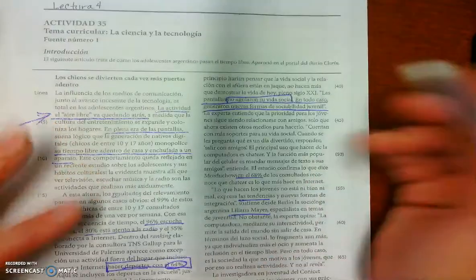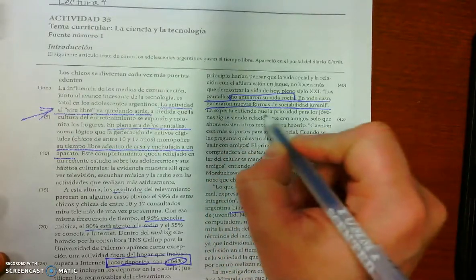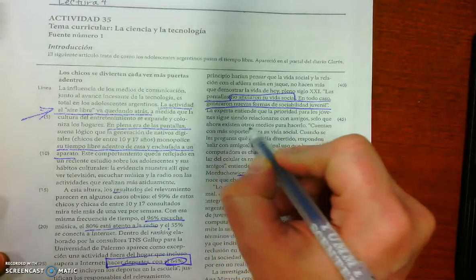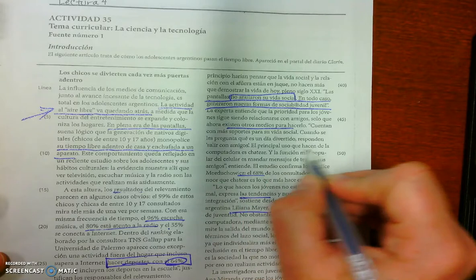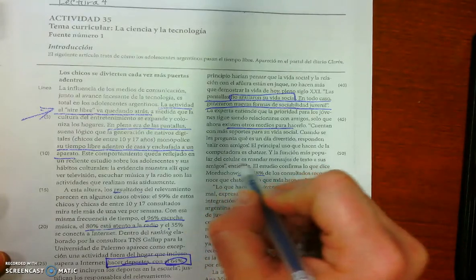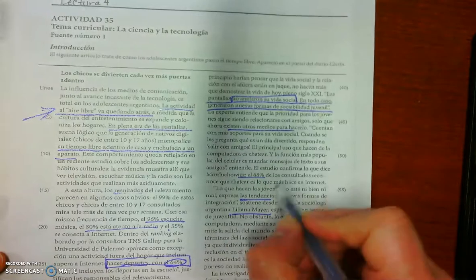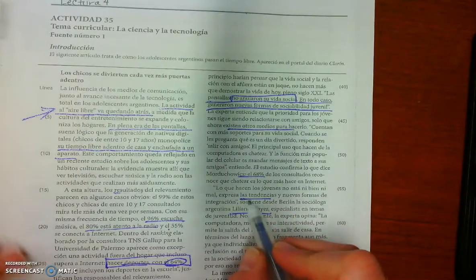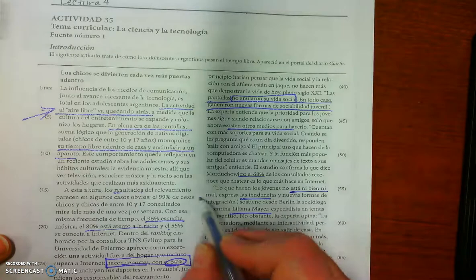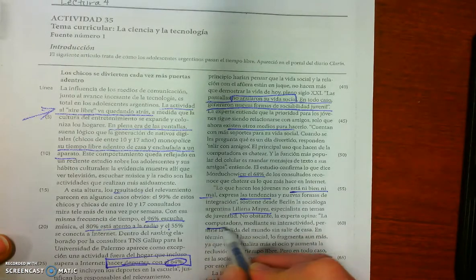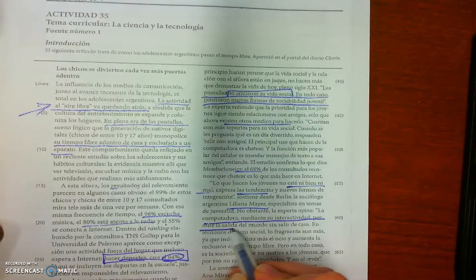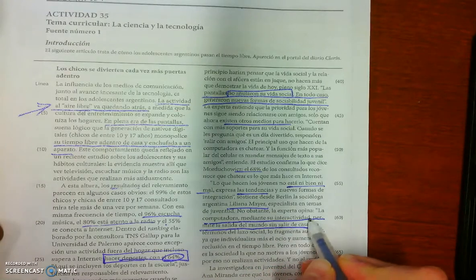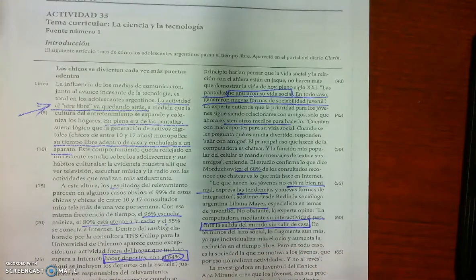So if I go back and I look over here, let's see. Otros medios, let's see. Where we are. I'm sorry, here she is. No está ni bien ni mal. La computadora, even with its internet interactivity, permite la salida del mundo sin salir de casa, right here. So it allows people to kind of get out into the world without leaving the house.